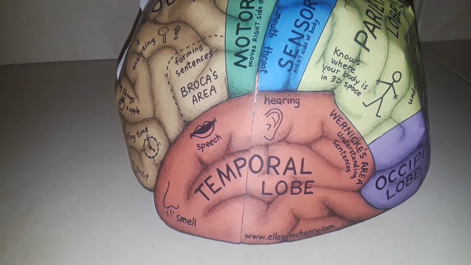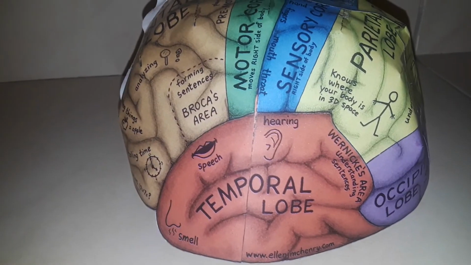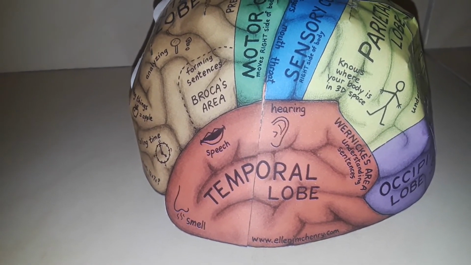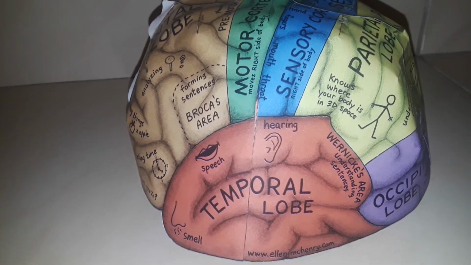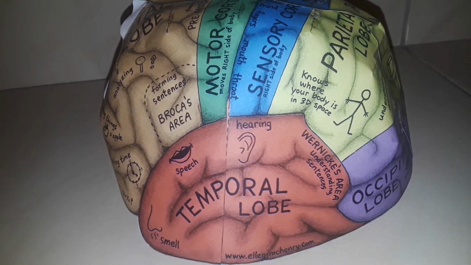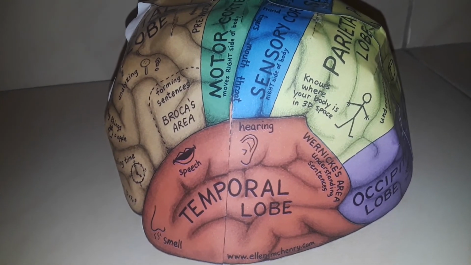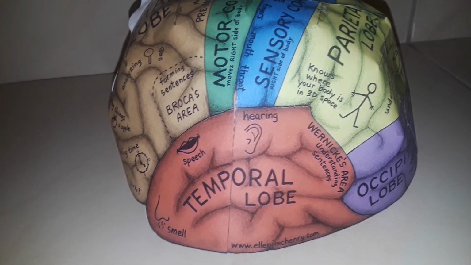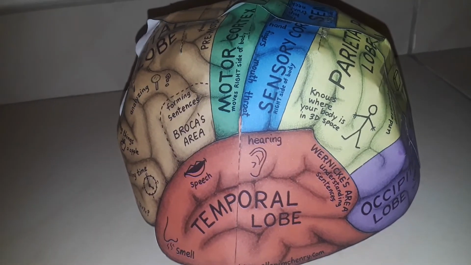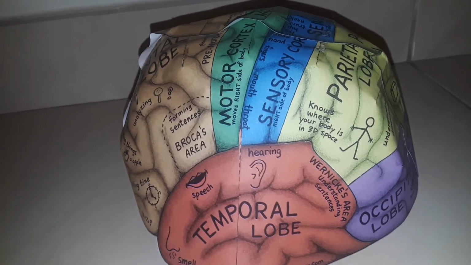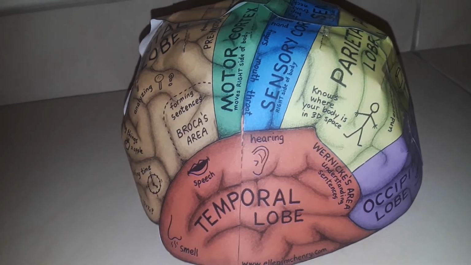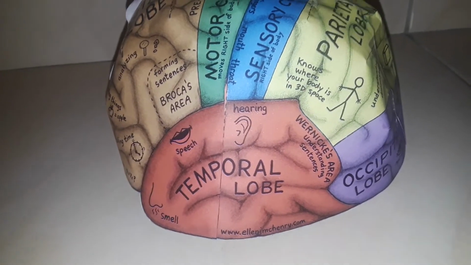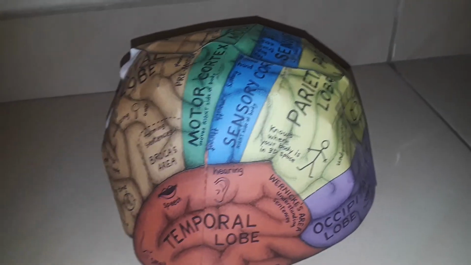The dominant temporal lobe, which is the left side in most people, is involved in understanding language and learning and remembering verbal information. The non-dominant lobe, which is usually the right temporal lobe, is involved in learning and remembering nonverbal information. And if you damage your temporal lobes, it can result in difficulty understanding spoken words or things like that. So yeah, those are the 4 lobes of the brain.